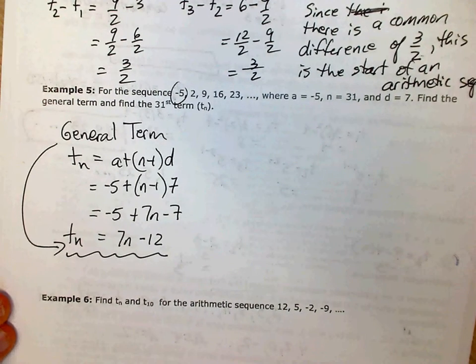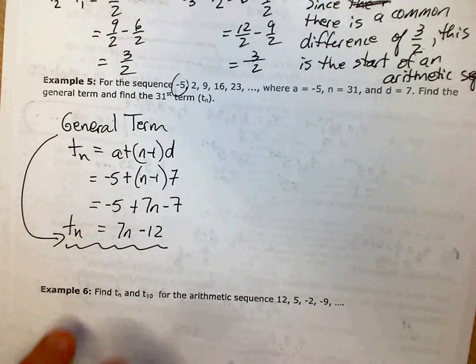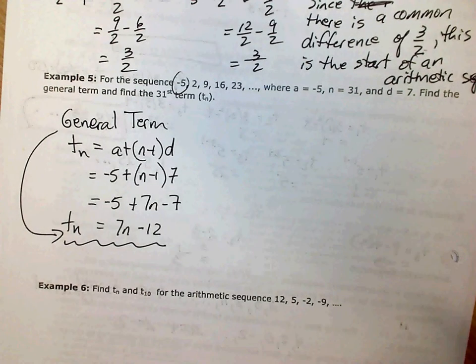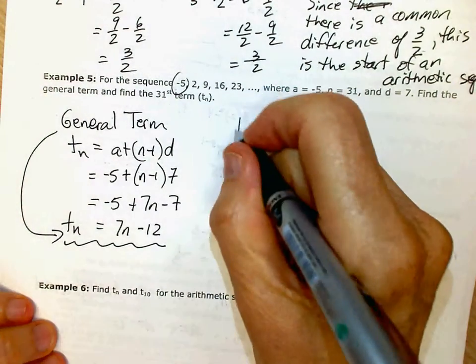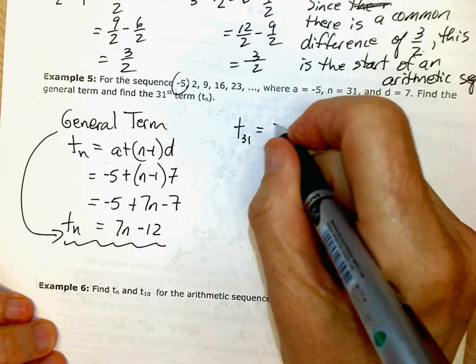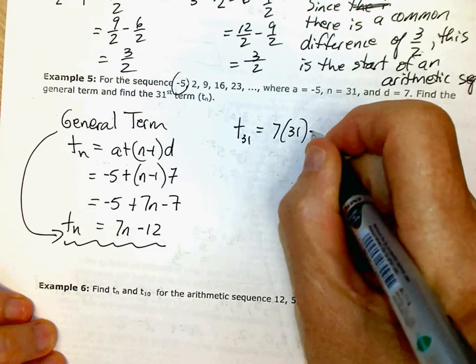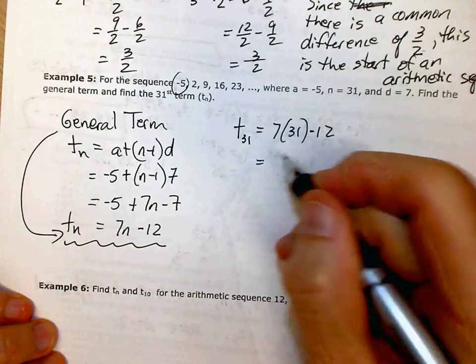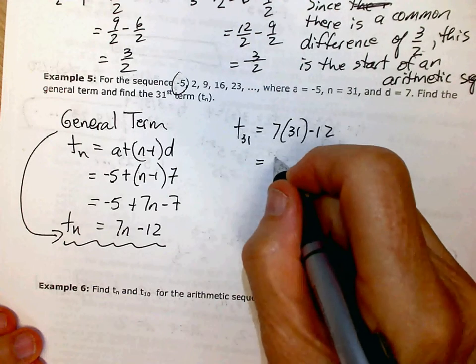Oh, they want the 31st term. Well, when we have a formula for the term, it's very easy to find the 31st term. T31 is equal to 7 times 31 minus 12. And when you calculate that, you will get 205.